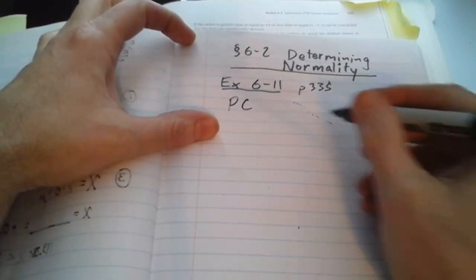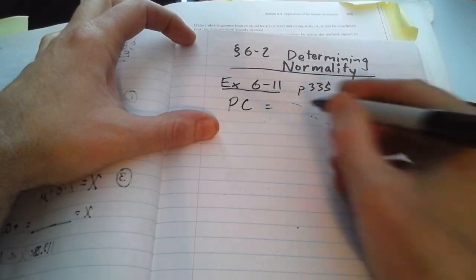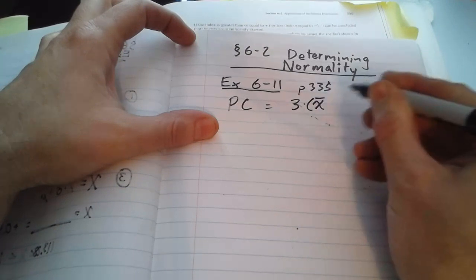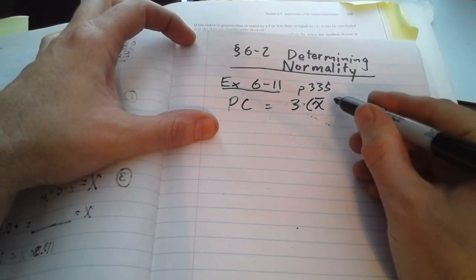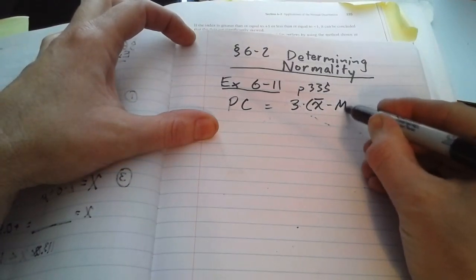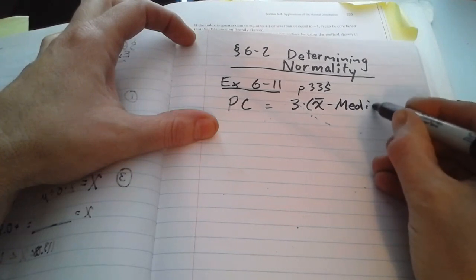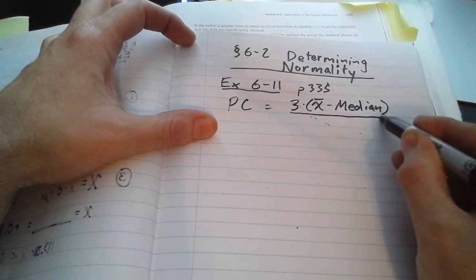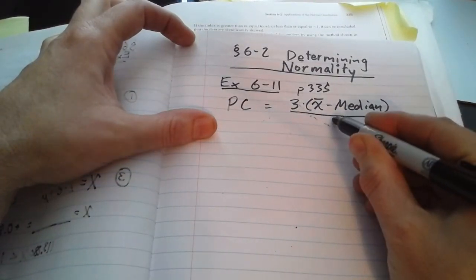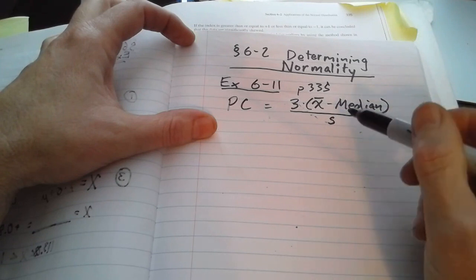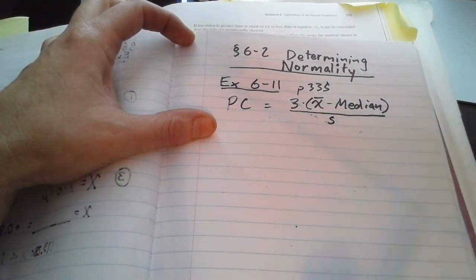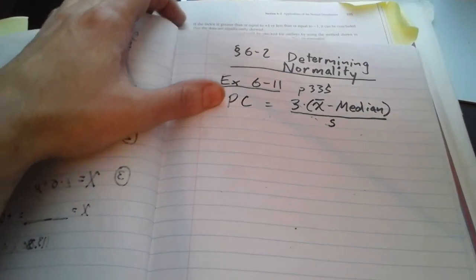And we will do this by multiplying 3 times our mean, x-bar, minus the median. Unfortunately, we don't have a nice symbol for that, so I have to write the whole word, okay? And then divided by the sample standard deviation. So that is S, not sigma, just S. All right, so that is how we will calculate Pearson's coefficient.